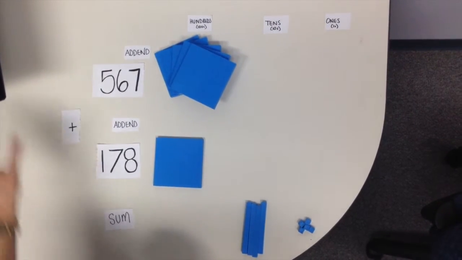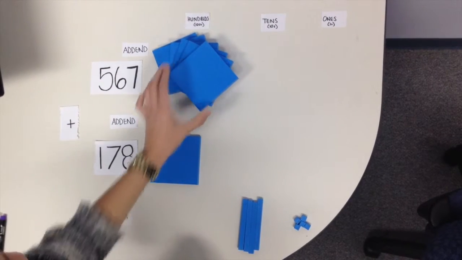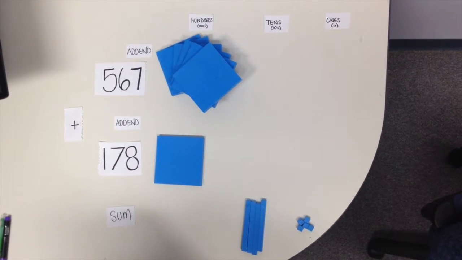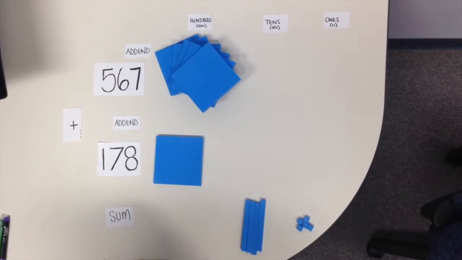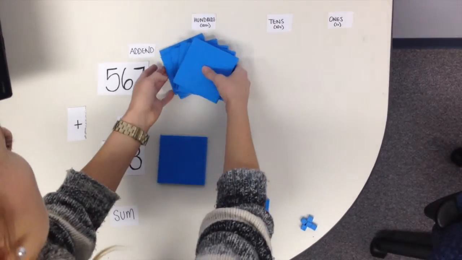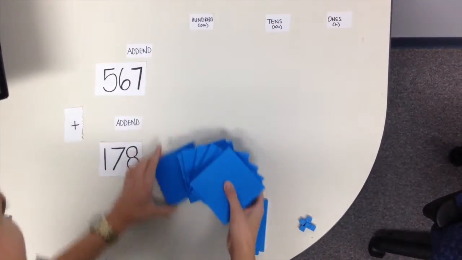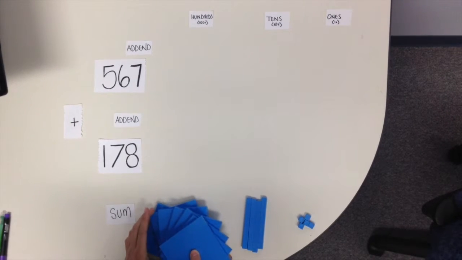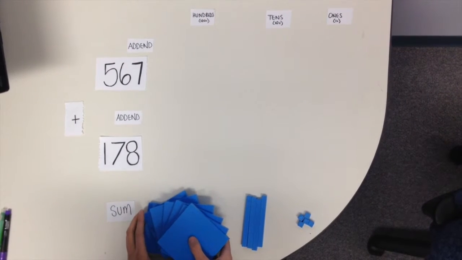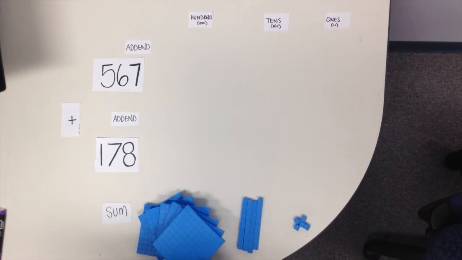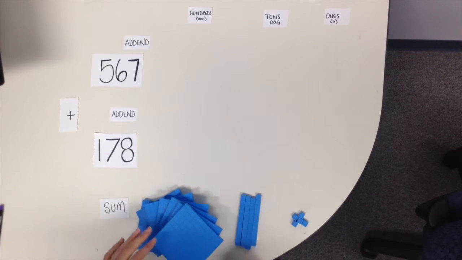Finally, I'll have to take a flat for those 10 tens and add it to the hundreds. Then I can count my hundreds. In total, I have 7 flats or 7 hundreds, and counting these all together, I have 745.